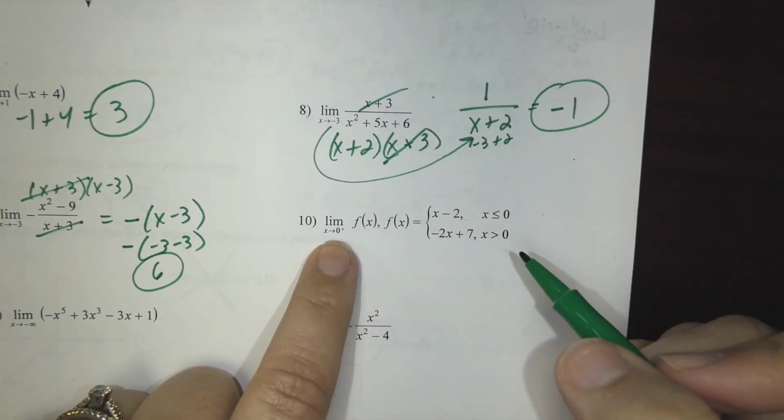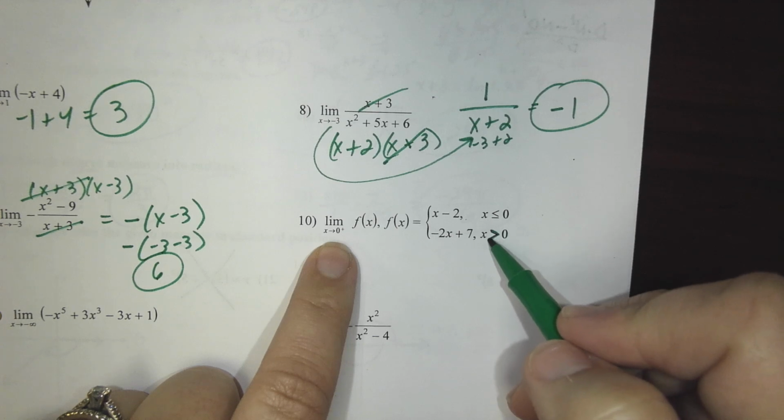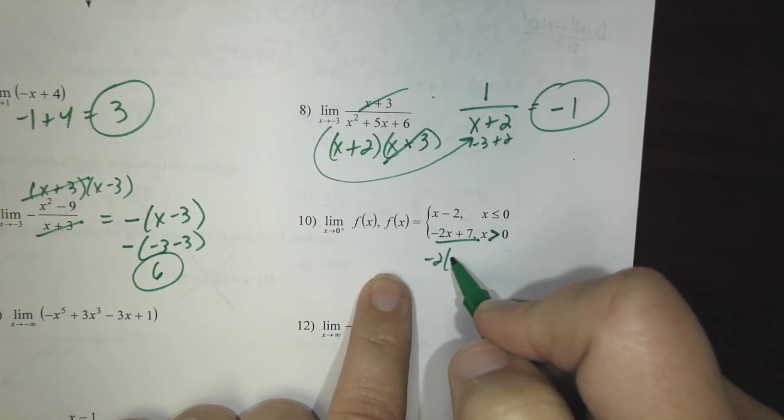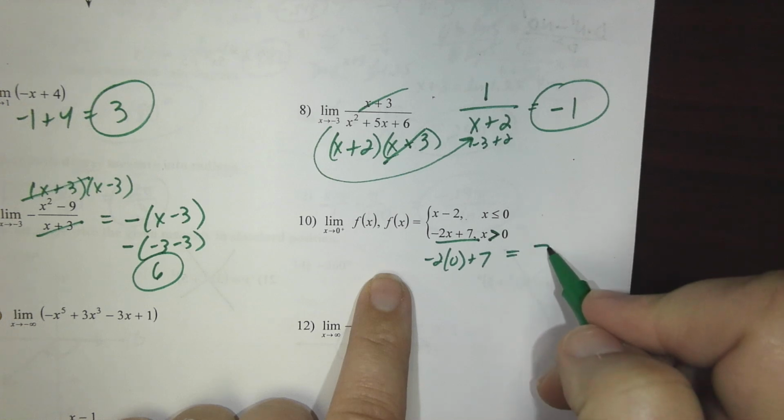This one is approaching 0 from the right. Right means greater than, so I'm just going to plug 0 into the bottom only. Negative 2 times 0 plus 7, it's just 7.